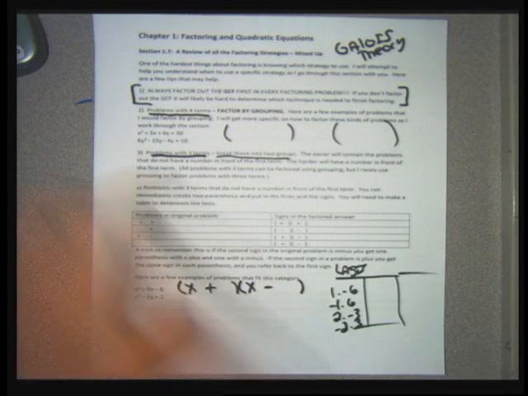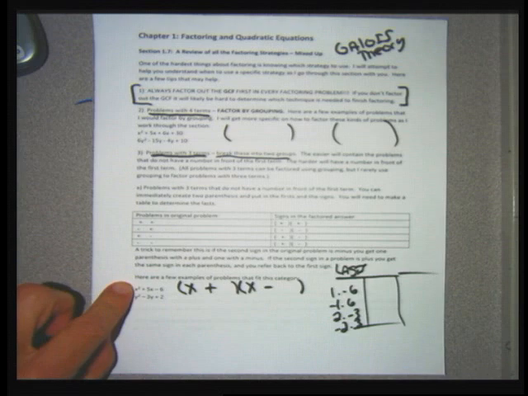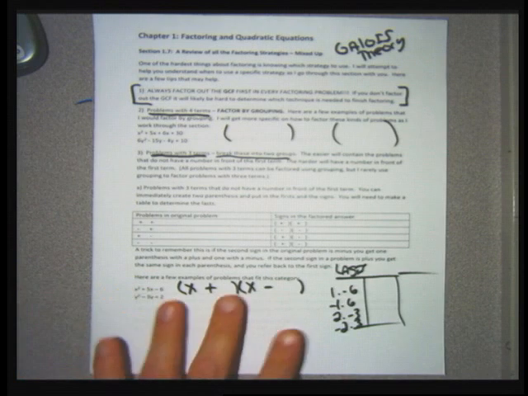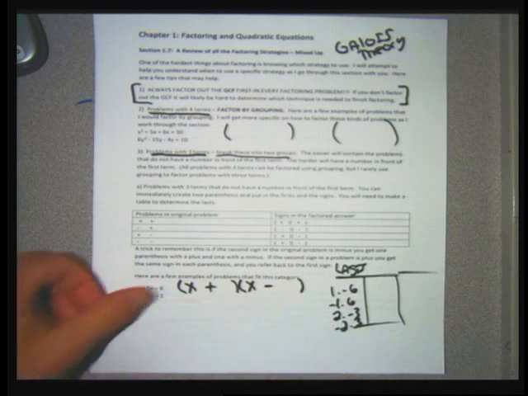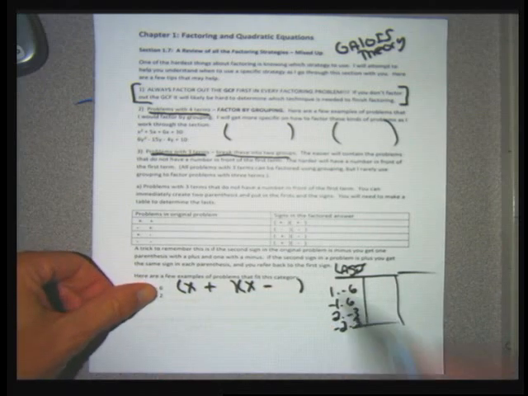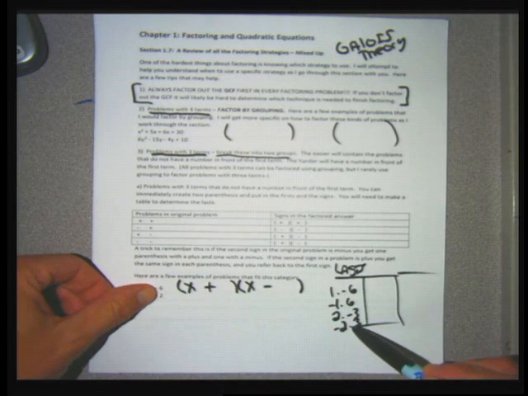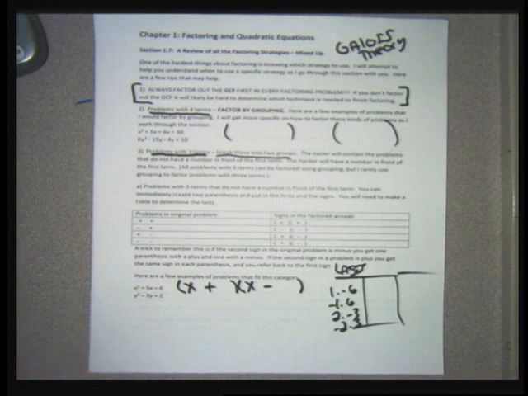So for problems with 3 terms without a number in front of the square term, I should know my firsts and my signs without any work, and then I look at the last number, and I make a table if I need to figure out what my lasts need to be. And again, I'll get into more detail as I go through this section. I'll do more of these problems all the way out. But now I just want us to be able to recognize what strategy we need based on what the problem looks like.